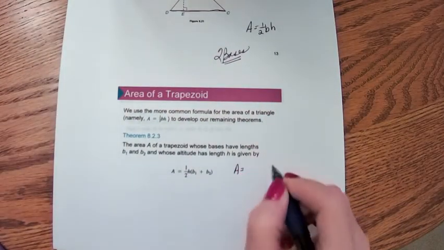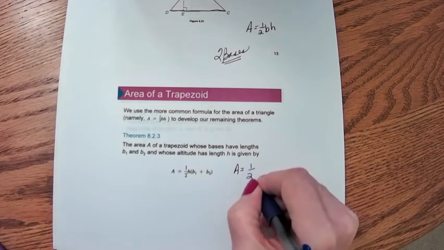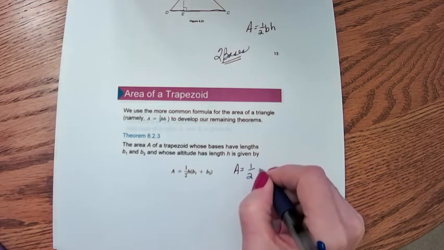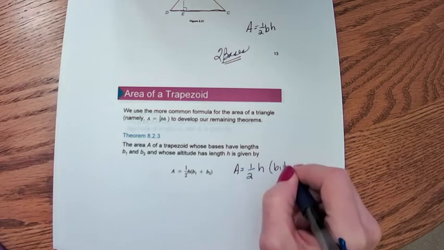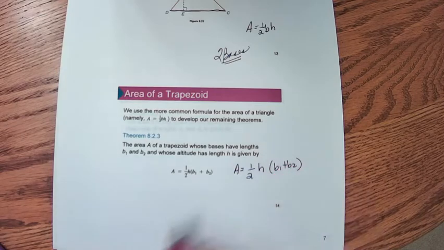So the area of a trapezoid formula is 1/2 base times height. We have a height, which is our altitude, but we're going to add both bases together. We have to account for both bases in the area calculation for a trapezoid.